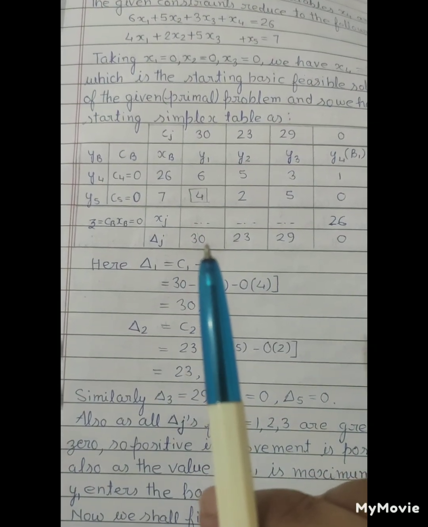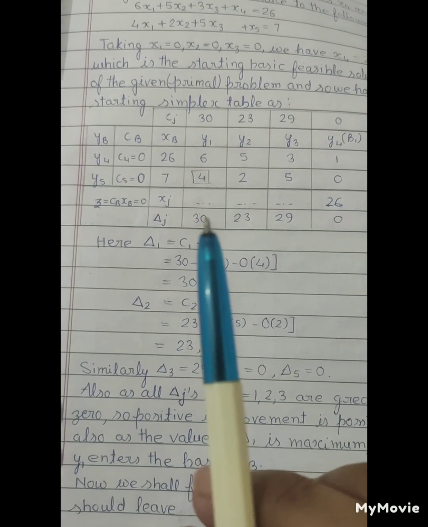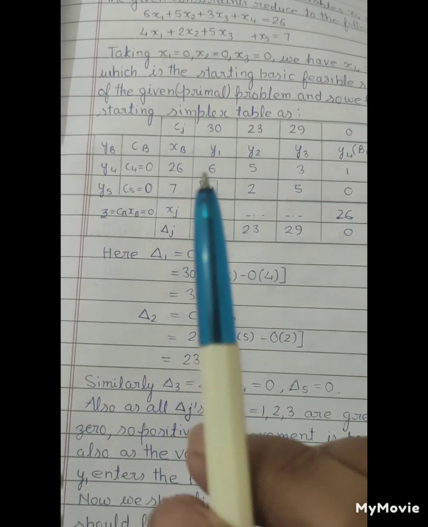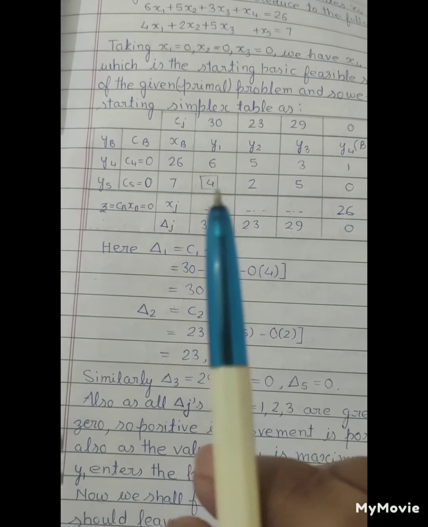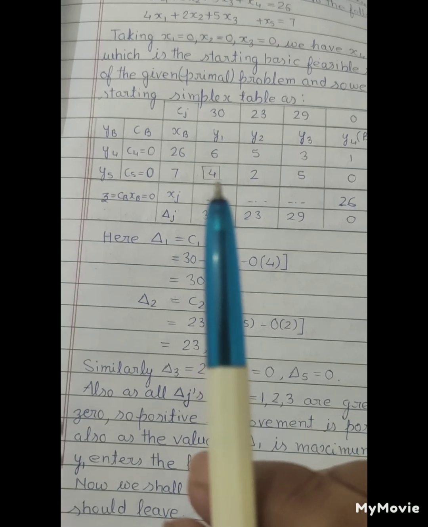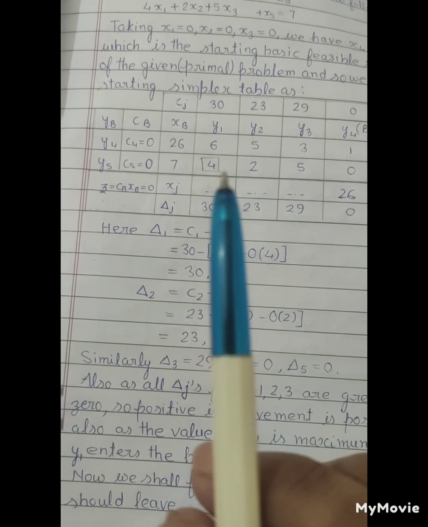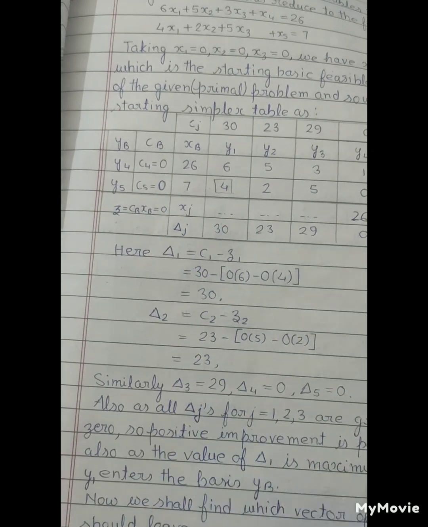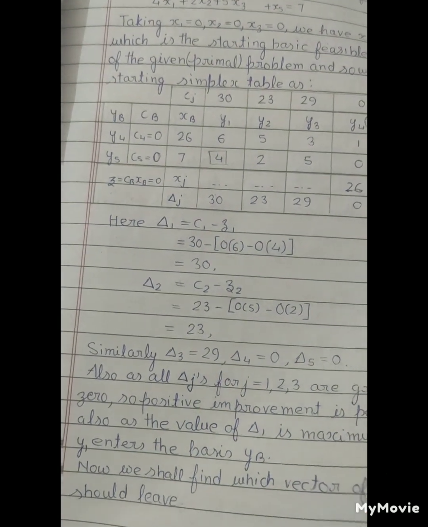Here, since 30 is the most positive entry, this is the key column, and the minimum ratio is between 26/6 and 7/4. 7/4 is the minimum, so this is the key element. So y1 will enter and y5 will come out.